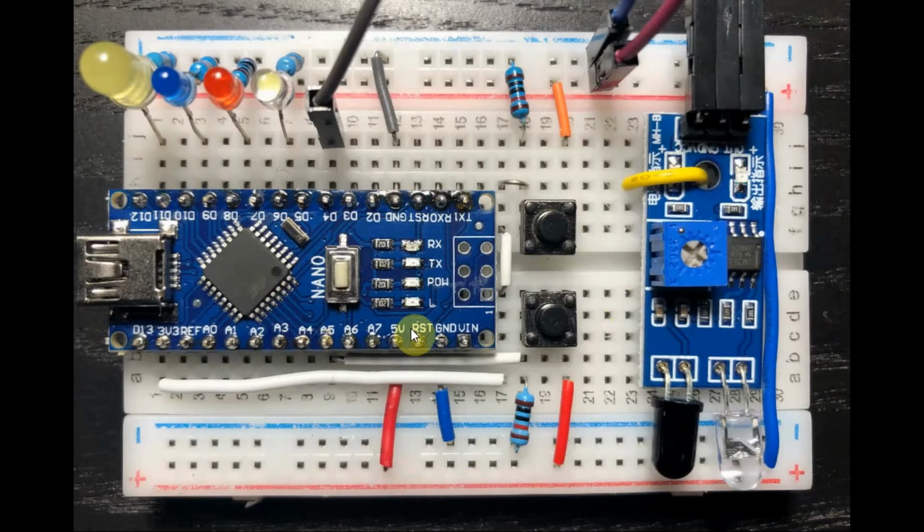This is the setup used in this video to demonstrate pin change interrupt. We have switch 1 connected to D13, so switch 1 is used to trigger PC interrupt 5. We have switch 2 here connected to analog input A5. This switch is used to trigger PC interrupt 13. And we have our IR sensor connected to digital pin 4, which is used to trigger interrupt 20.